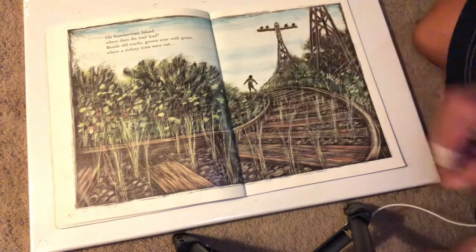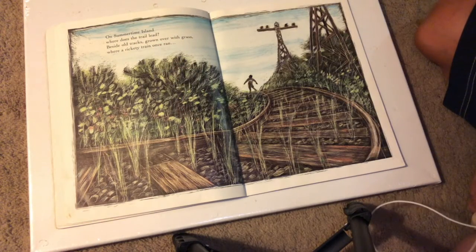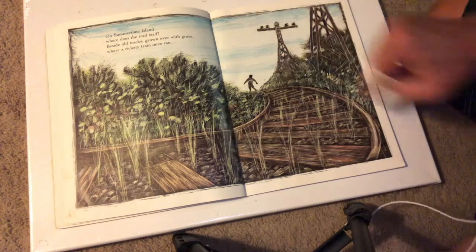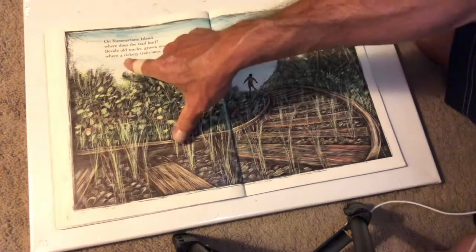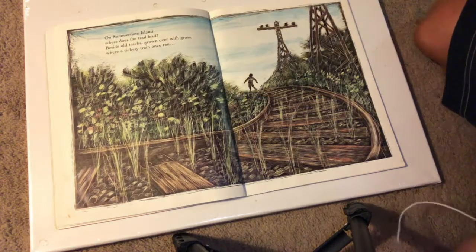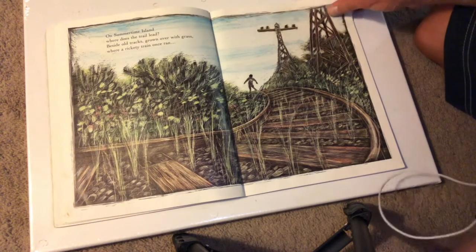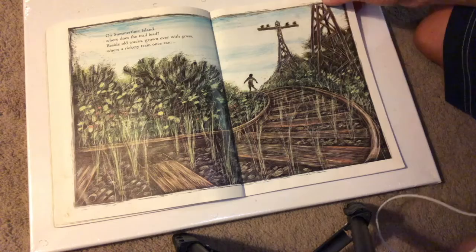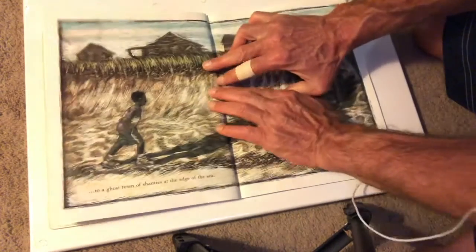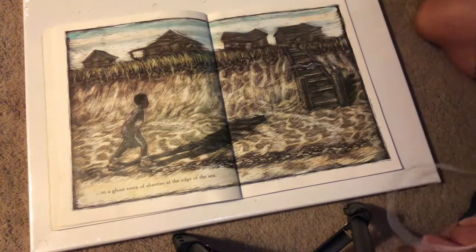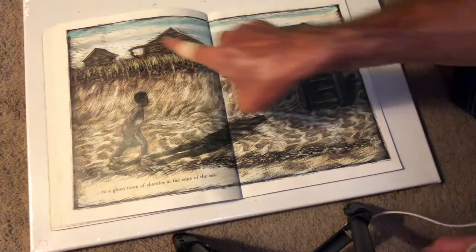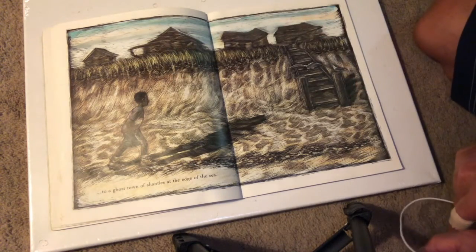On Summertime Island, where does the trail lead? Beside old tracks grown over with grass where a rickety train once ran. I wonder what rickety means. Rickety. To a ghost town of shanties at the edge of the sea.